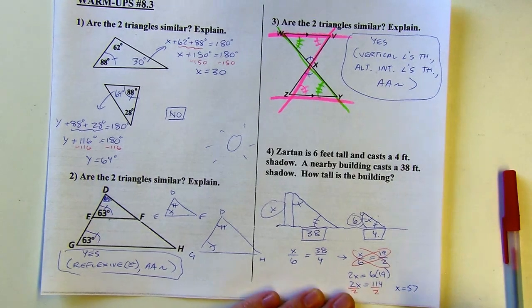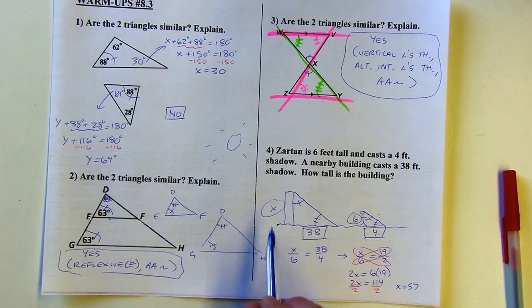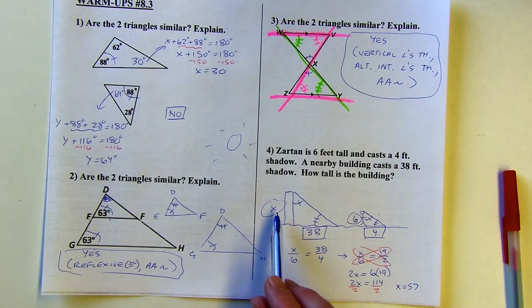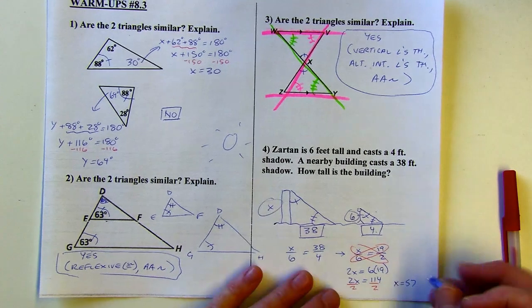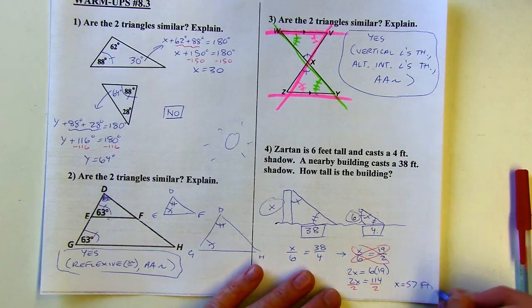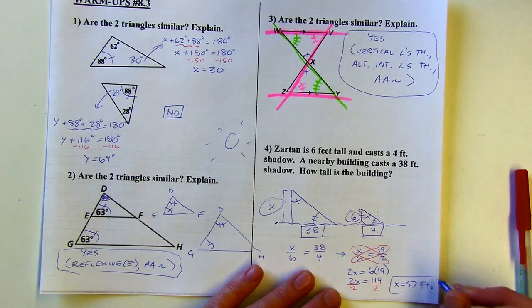And any word problem, you want units, right? The building is, when I need to say if it's 57 inches or centimeters or miles or meters, this time it's feet. All the other measurements are in feet. So 57 feet is my answer, okay?